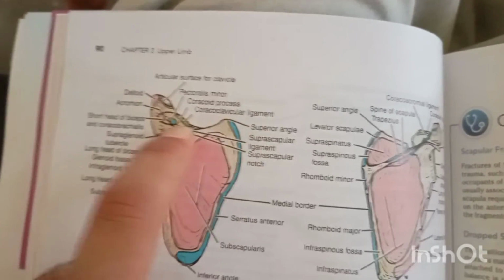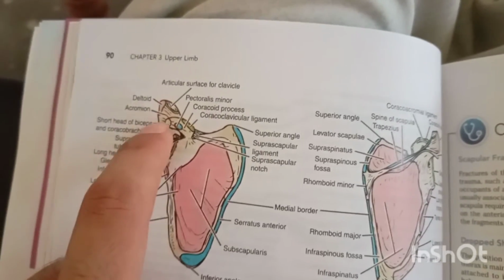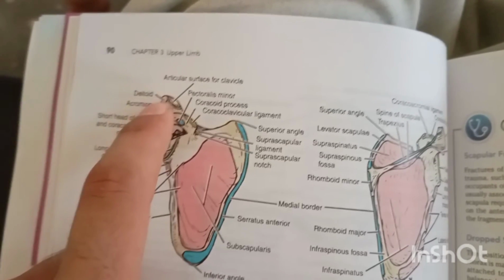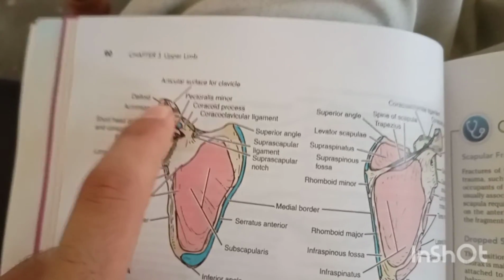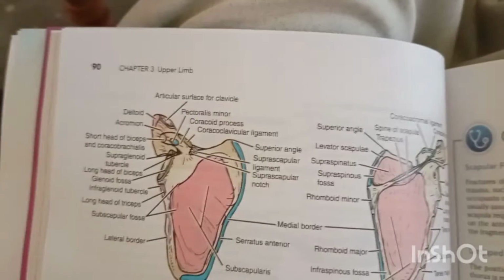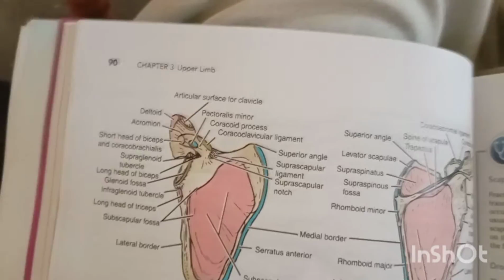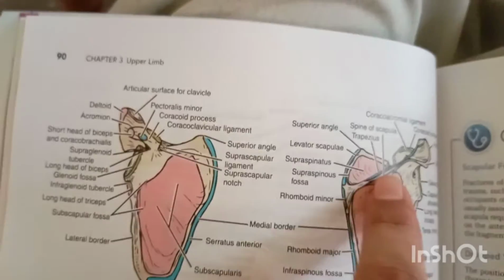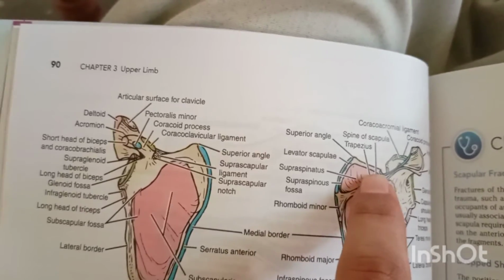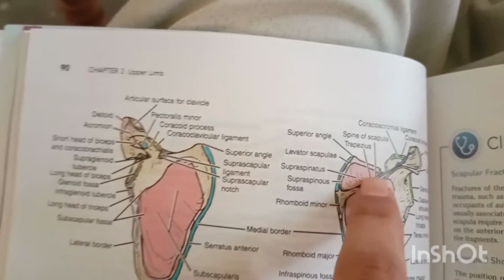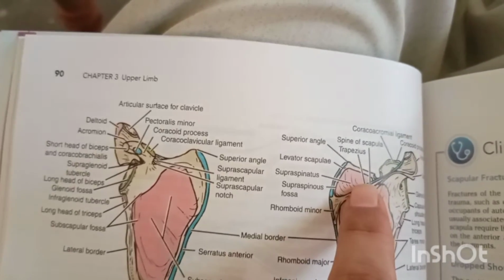pectoralis minor. The muscle which is attached to the acromion process is the deltoid muscle. Deltoid muscle is the main shoulder muscle, just at the level of the shoulder joint. The muscle which you feel above is the deltoid muscle, and on the posterior side, on the superior side of the spine, the trapezius muscle is attached.